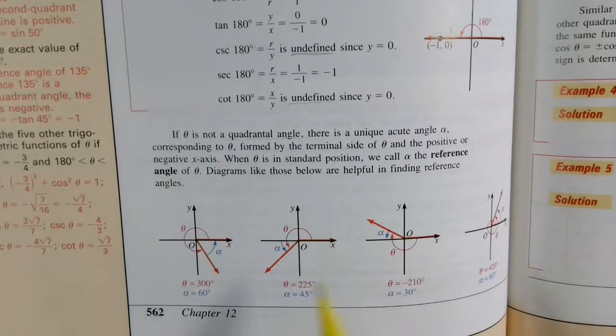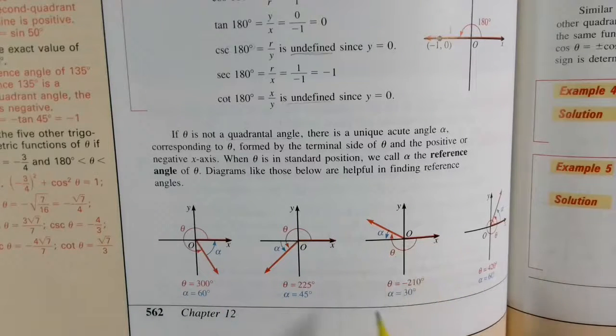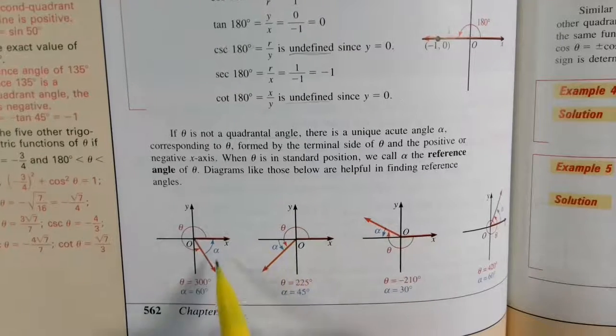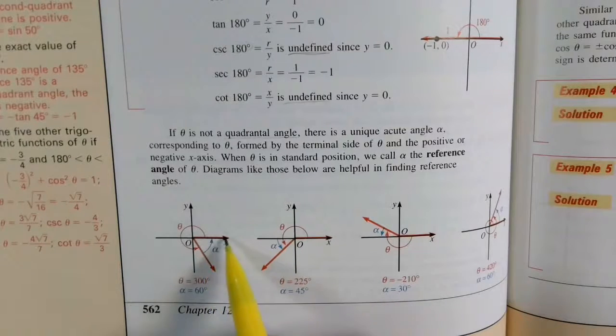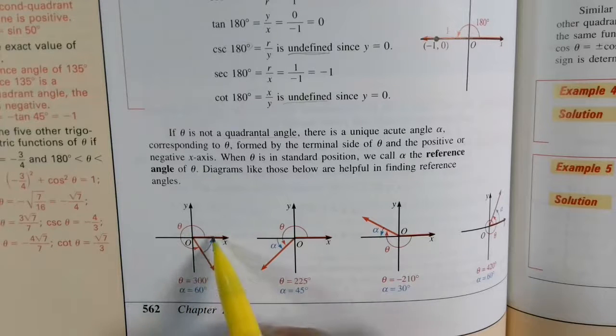So let's think about this. Alpha is always going to have the x-axis as its reference point. So let's look at this. If theta is 300 degrees, the red one goes all the way around, then alpha, our reference angle, is 60 degrees. It's an acute angle to help us track what's going on.